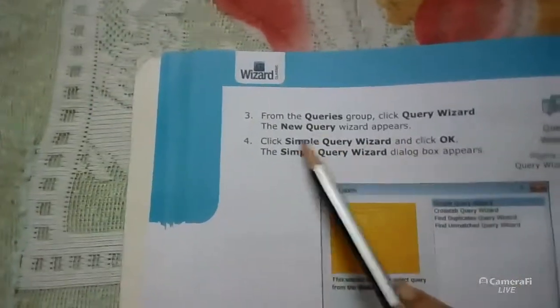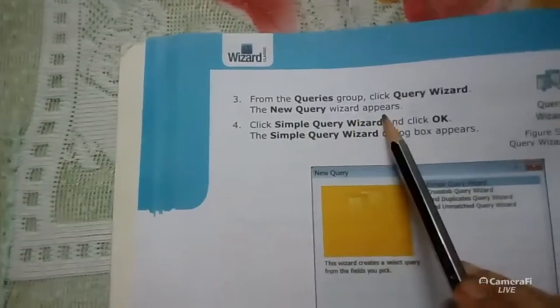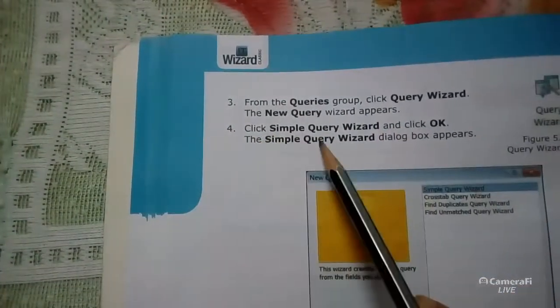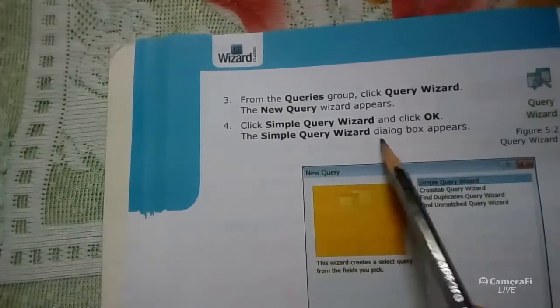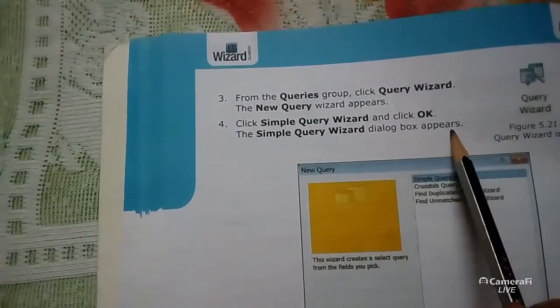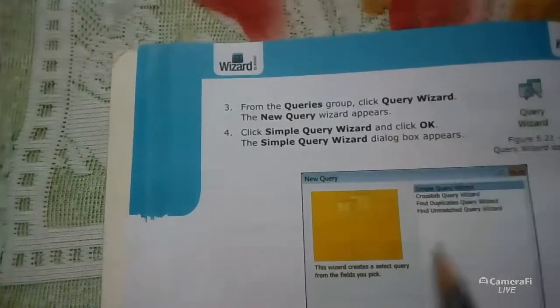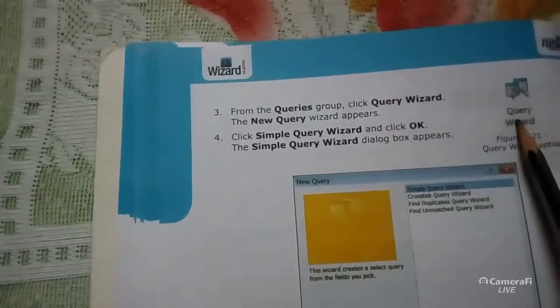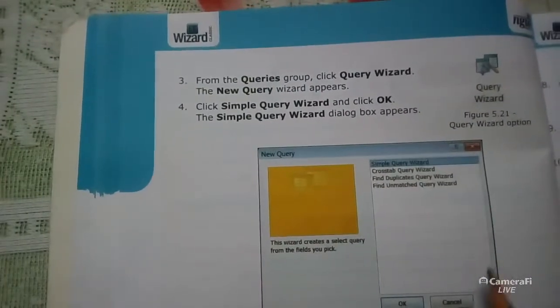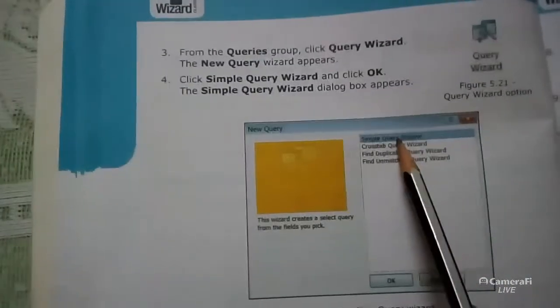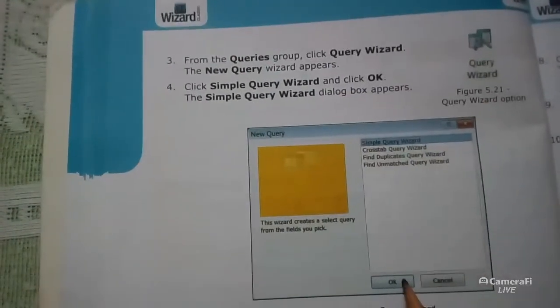See here, from the Queries group, the New Query Wizard appears. Click Simple Query Wizard and click OK. The Simple Query Wizard dialog box appears. This is the query wizard option, and then this box will appear. Simple query box, you have to click this one and then OK. And then this box will appear.